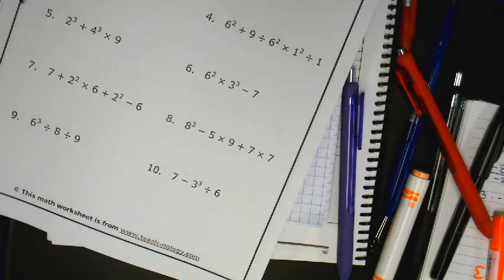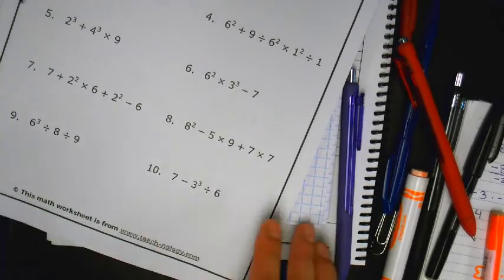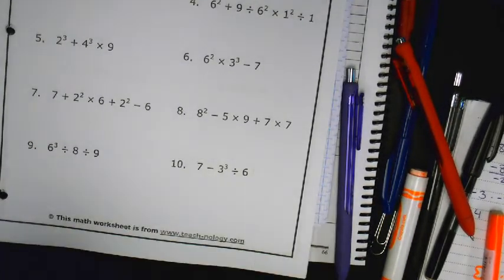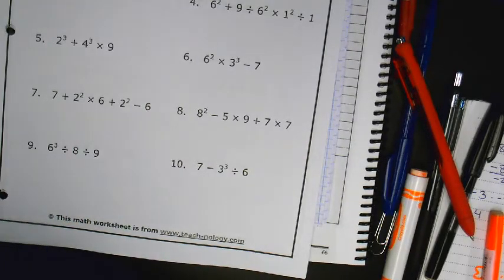There's a division problem, or multiplication. You would do multiplication, right? Whichever came first. Yep, you do division. Well, you do whichever comes first.